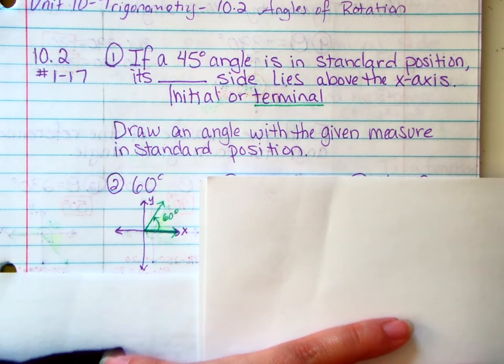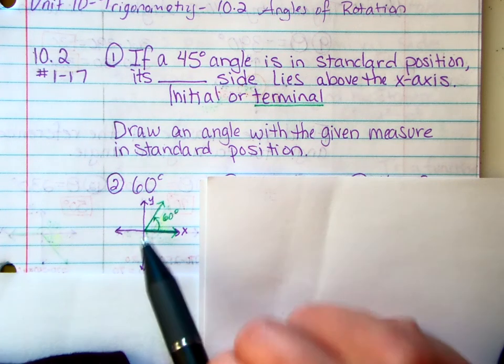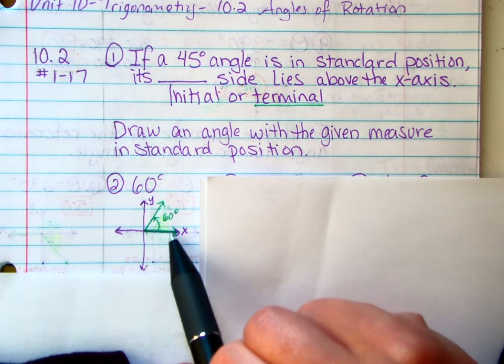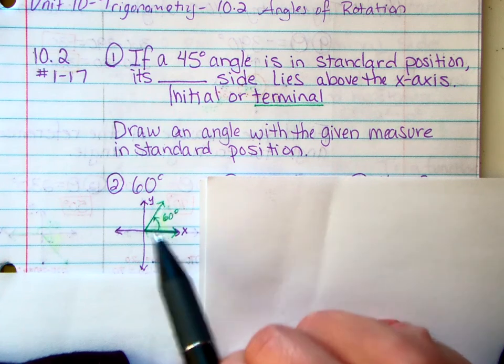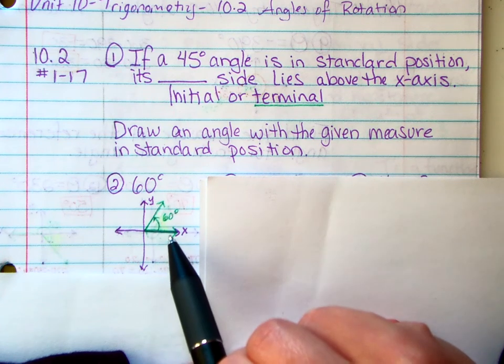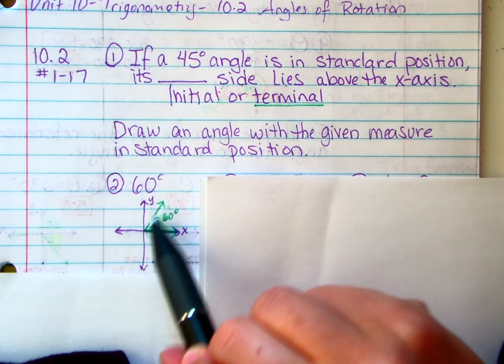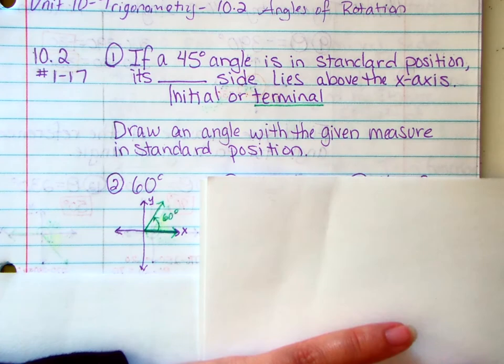All right, so the next couple of questions, we're going to draw an angle with a given measure in standard position. We're always going to start here with our initial side, and they want me to draw 60. You don't have to use a compass. Just estimate a little over half, and you're at 60 degrees.